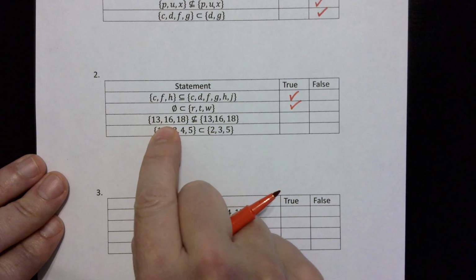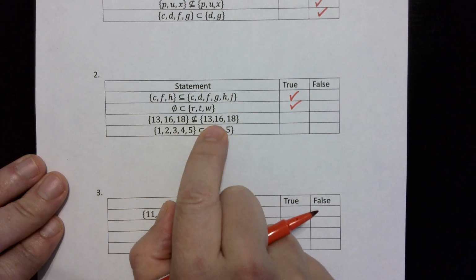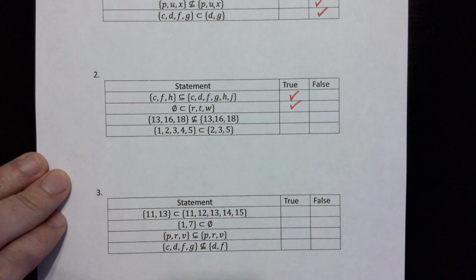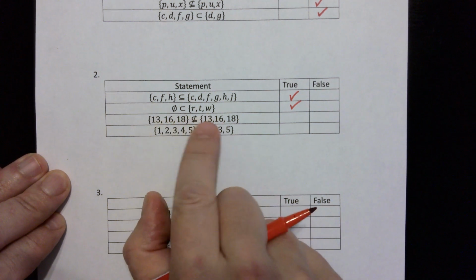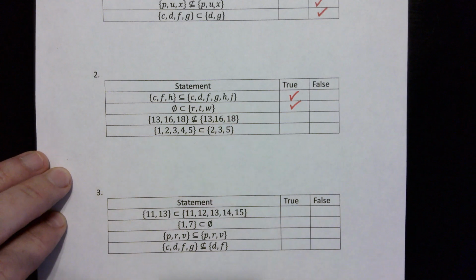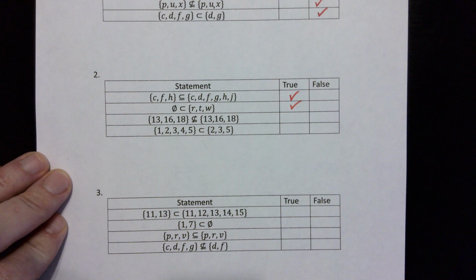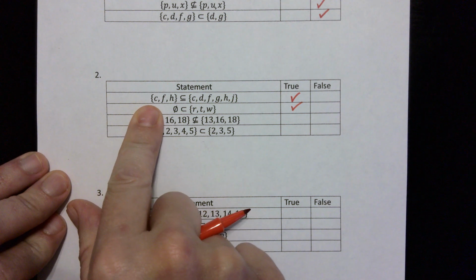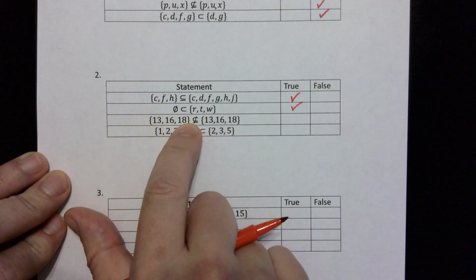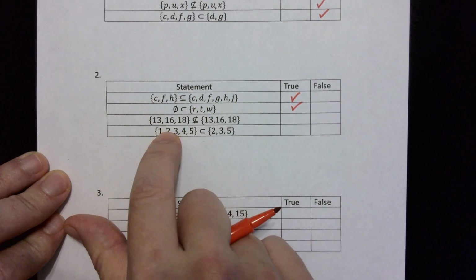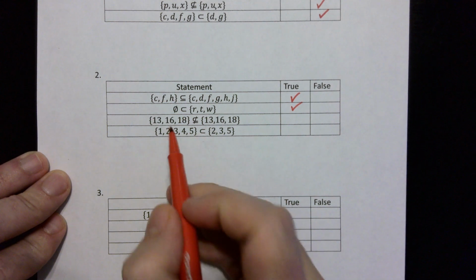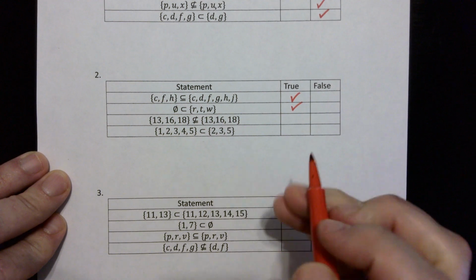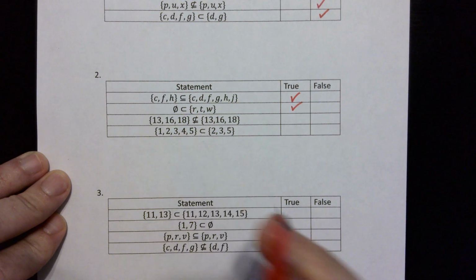13, 16, 18 is not a subset of 13, 16, 18. That one is false, because 13 is included here, 16 is included here, 18 is included here. All the members here are also found here, so it is a subset. It's not a proper subset, because you would need fewer members. If we took one out, making it maybe 16, 18, that would be a proper subset and a subset. But since all the members are there and the sets have the same number of things, it can't be a proper subset. It still is a subset because everything here is found in here. So this statement, which says it's not a subset, is false.